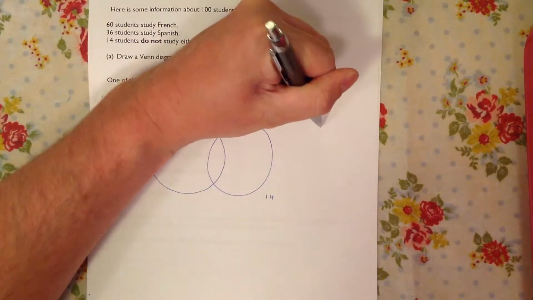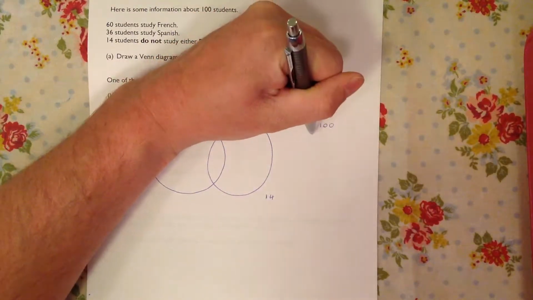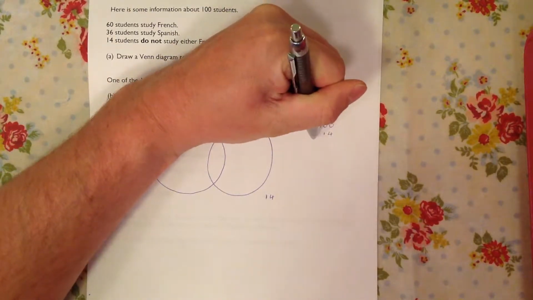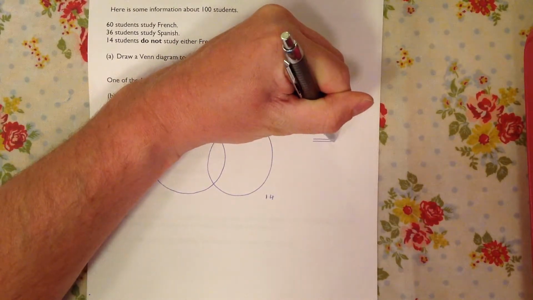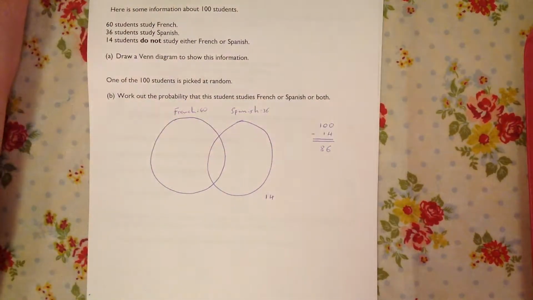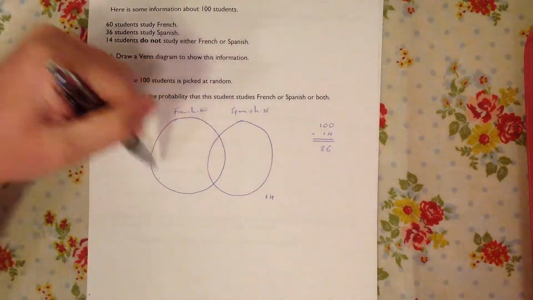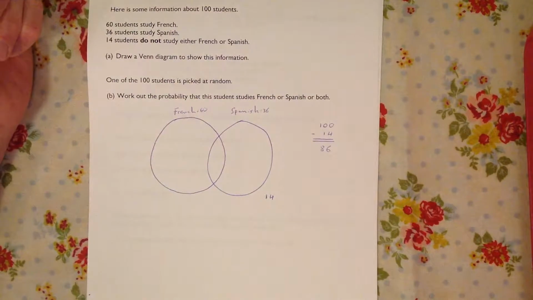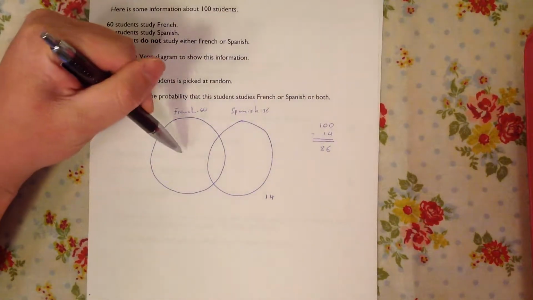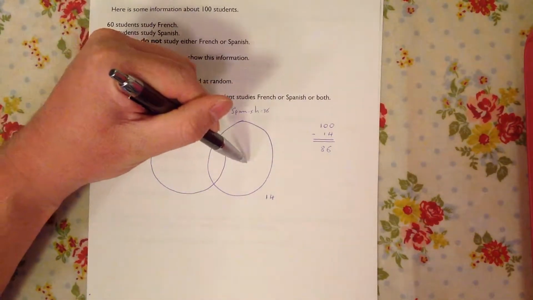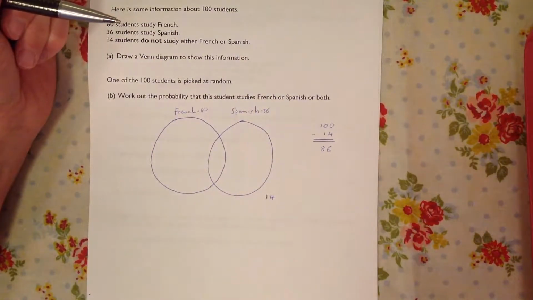So we started with 100 students, and if we take away 14 of them because they don't study any languages at all, that leaves us with 86 students. Now these two circles, therefore, must have 86 students inside them in total. So these three sections must total 86.